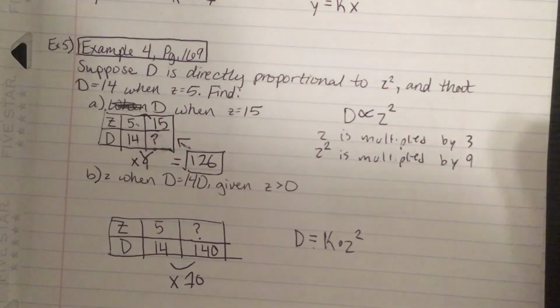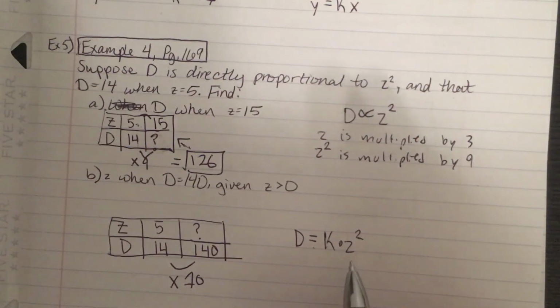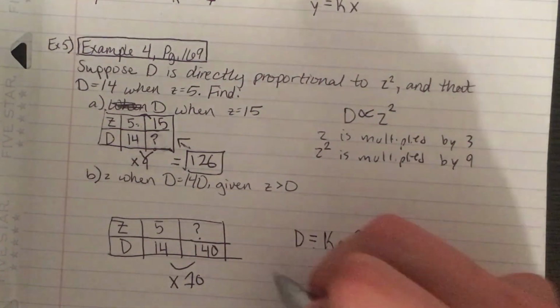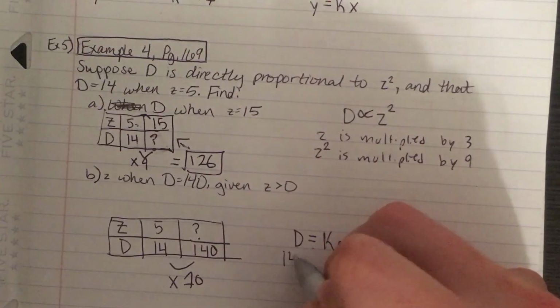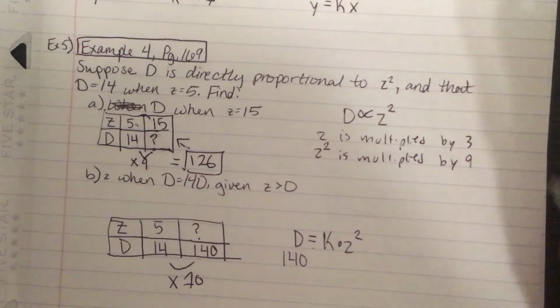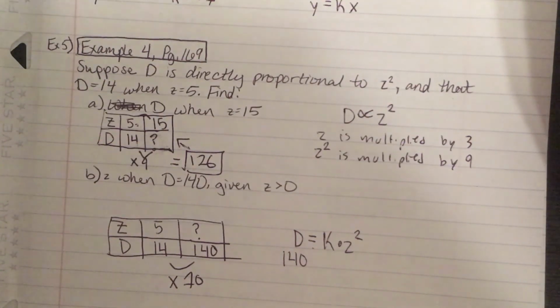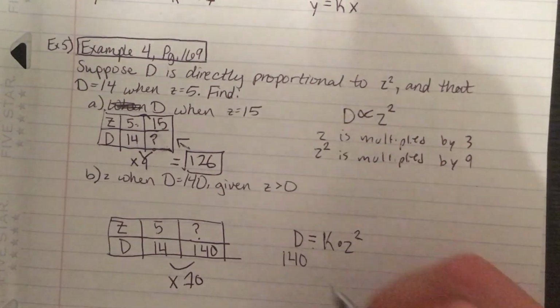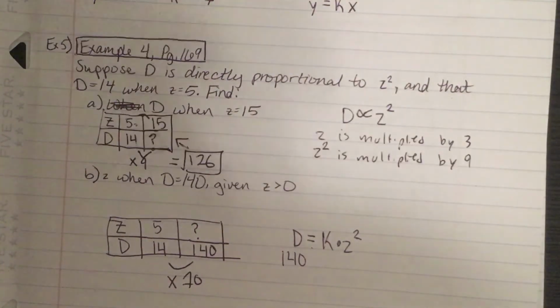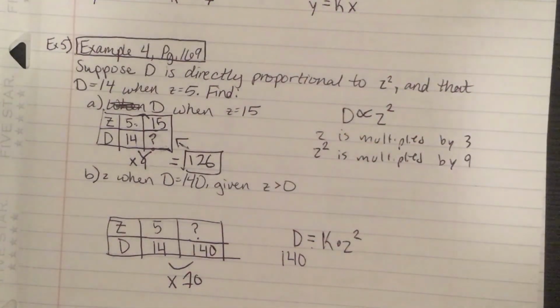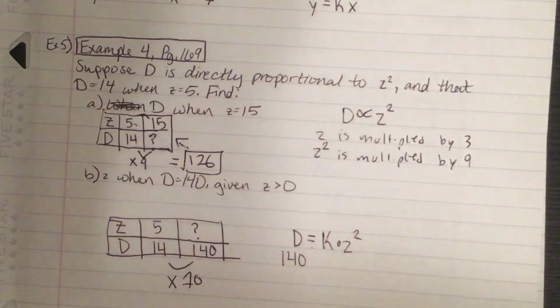So let's see. We know that D here is going to be 140. But we did not figure out what K was. We did not figure out what the value of K was.